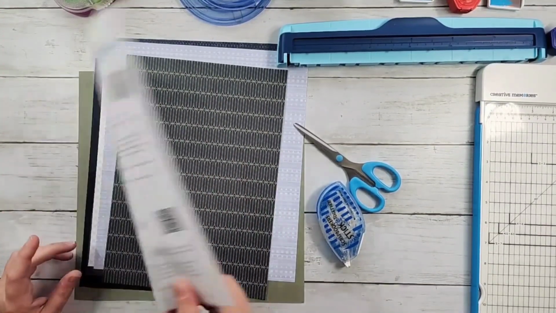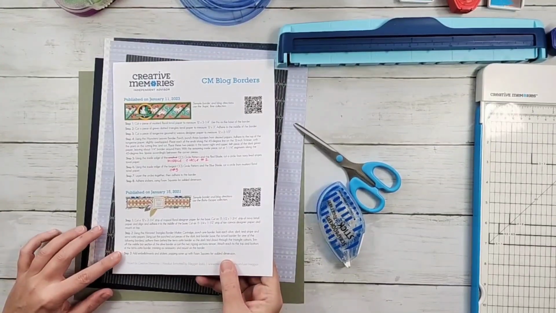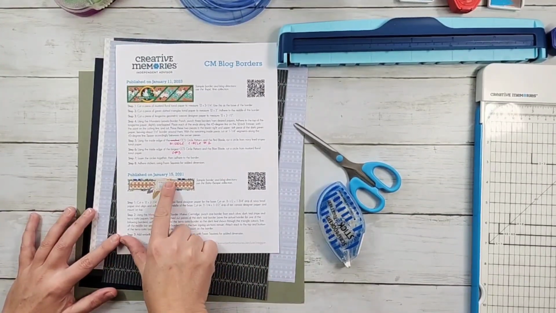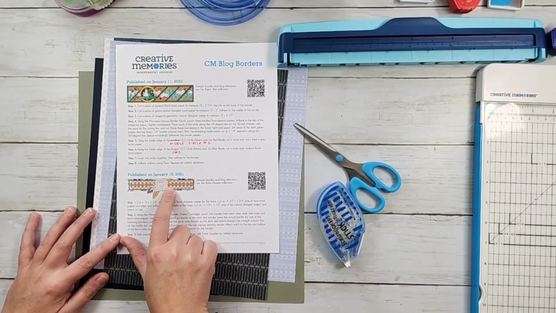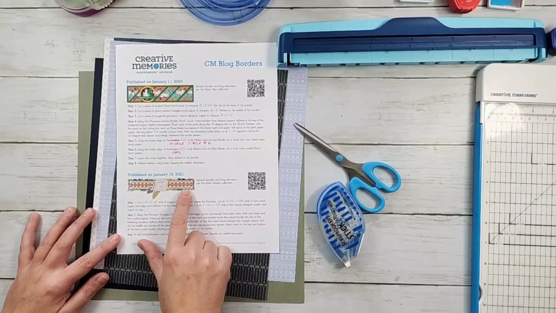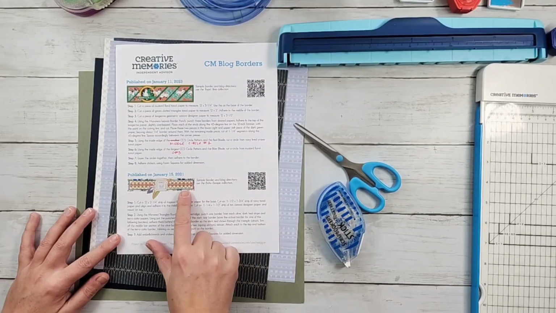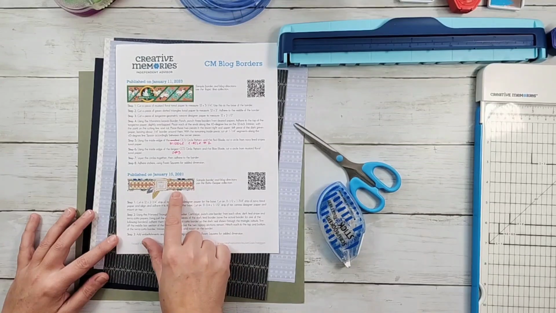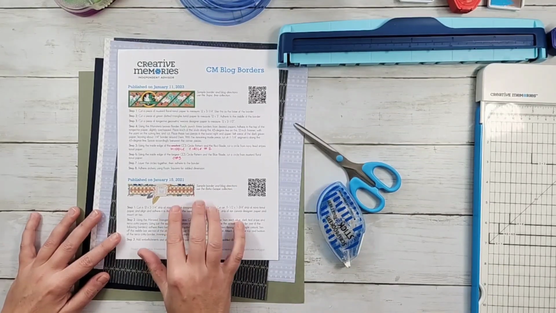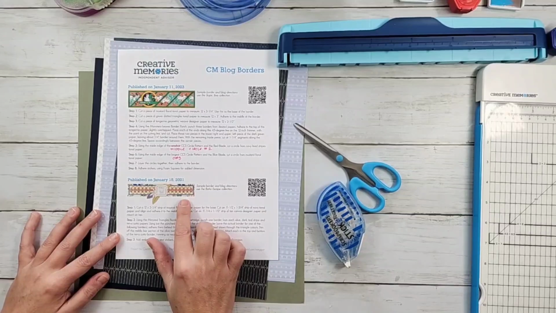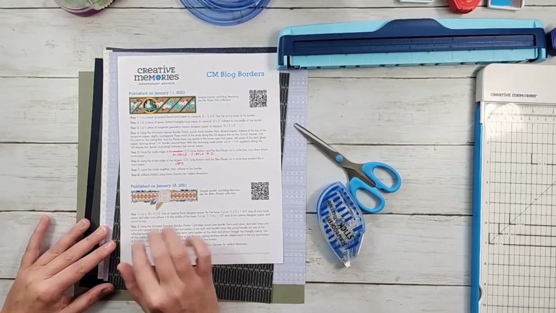I can tell you for the January 15th, 2021 mirrored triangles, if you are using mirrored triangles, you might want to check out the blog post. There were a couple of little pictures in there that they included on how they specifically cut mirrored triangles. I am not using mirrored triangles. I'm going to be using mirrored scallops today for this one. But if you're using mirrored triangles, you might want to check out the blog post.